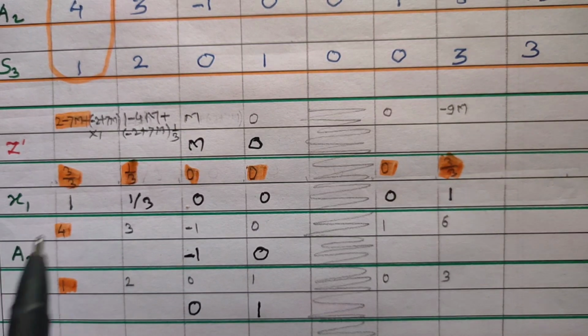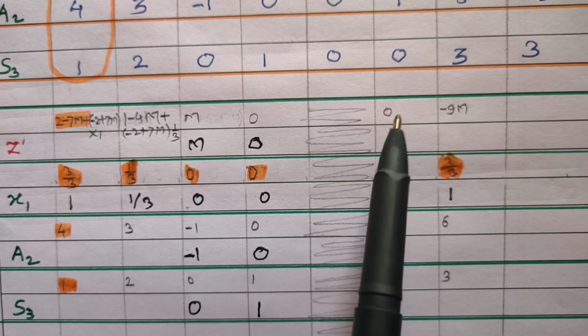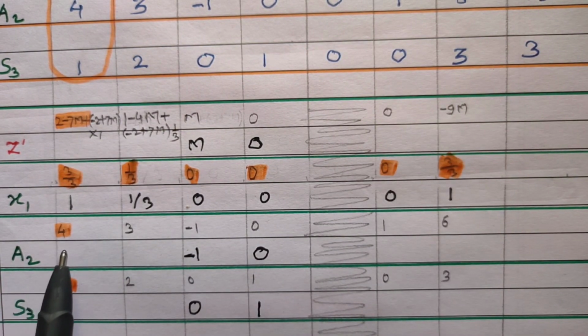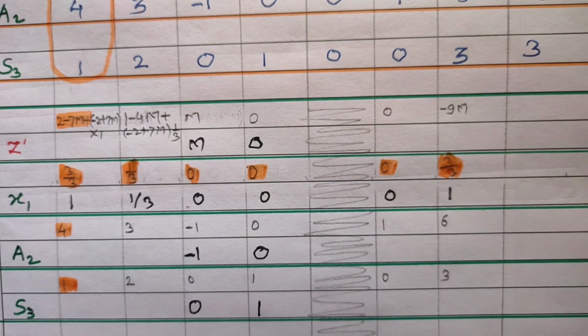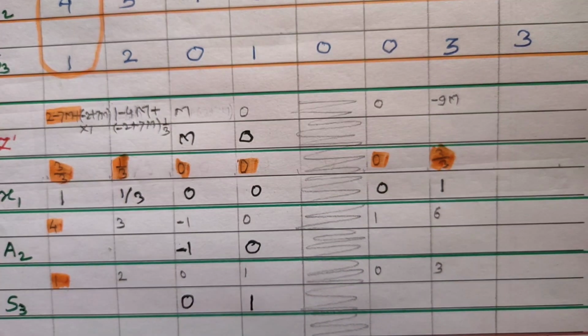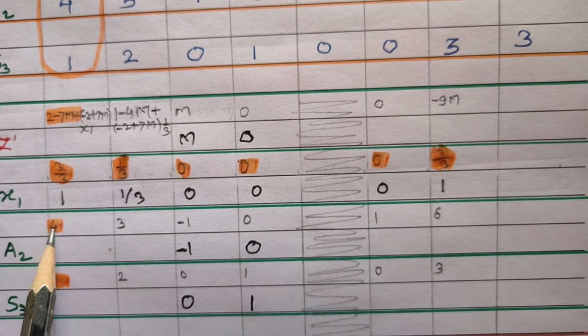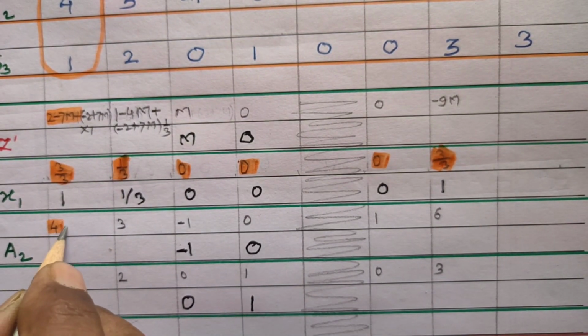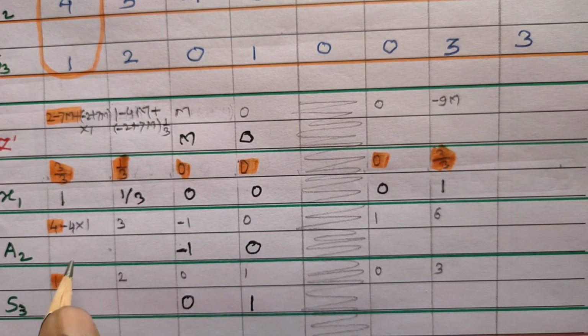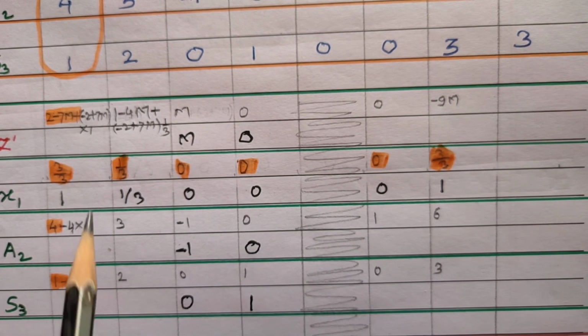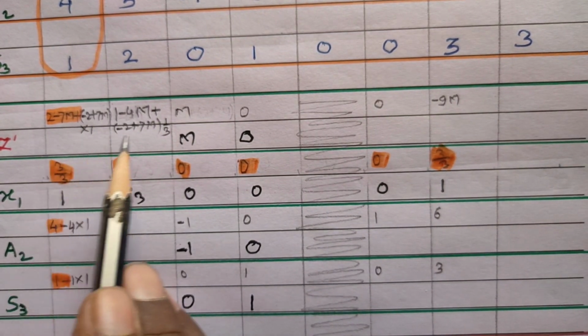Only we have to change this element, this and this, as well as this and this element. Okay, and then this element and this element. We have to reduce this element to 0 with respect to this one, as well as we have to reduce this element to 0 with respect to this one. So we can write here opposite of 4 is minus 4 into 1, that gives 0, and here also opposite of 1 is minus 1 into 1. Okay, then same operation we have to apply throughout this row.